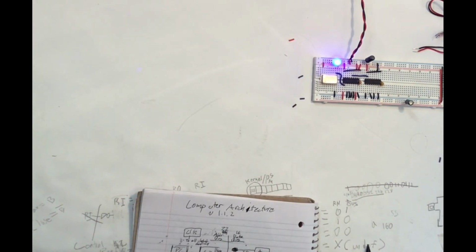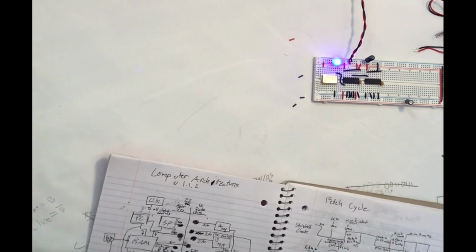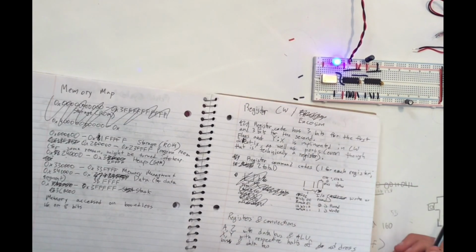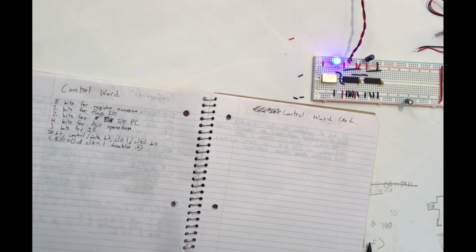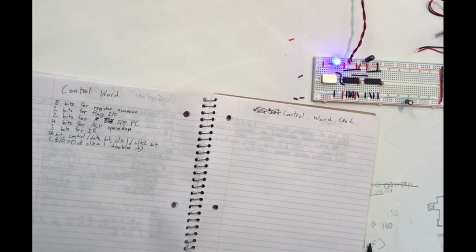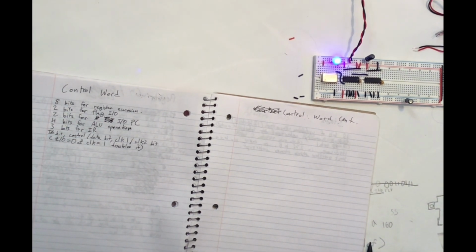Now I'm going to go into a little bit more depth about the control word. So far I haven't finished doing the control word, but what I know so far is there's going to be 8 bits for the actual register encodings, like I/O and stuff, not for deciding which register, but for like if it's inputting, outputting, or what half of the register you're using, what part of it. So just like the 8086 architecture, the x86 architecture, you can use the top 8 bits and the lower 8 bits of a register. That is going to be a functionality in this system as well.